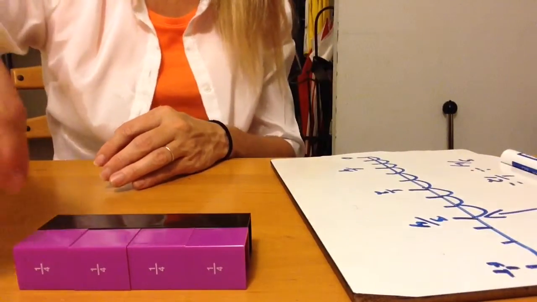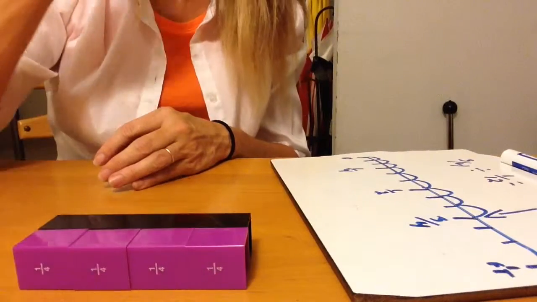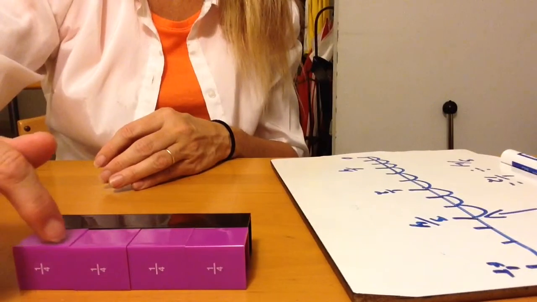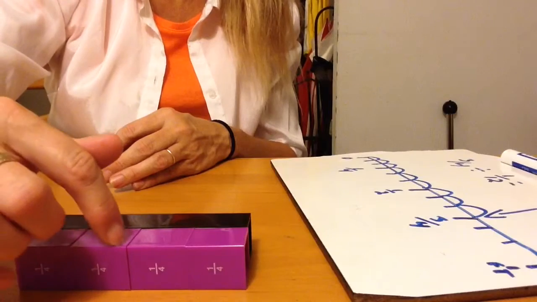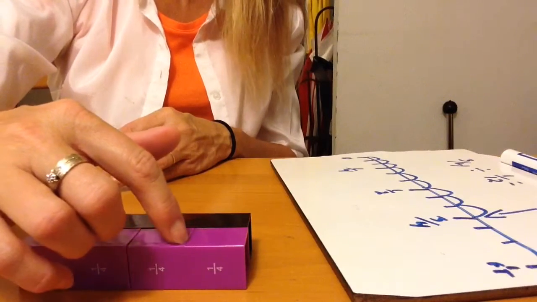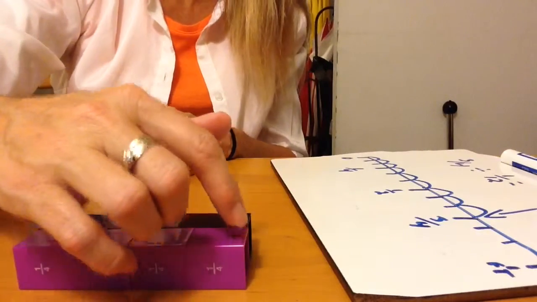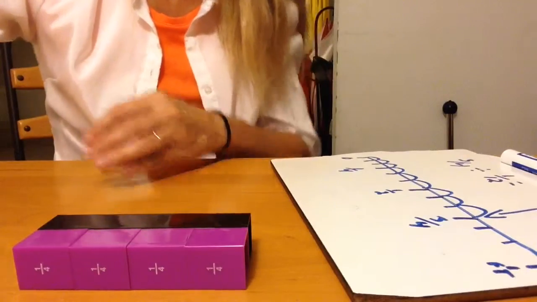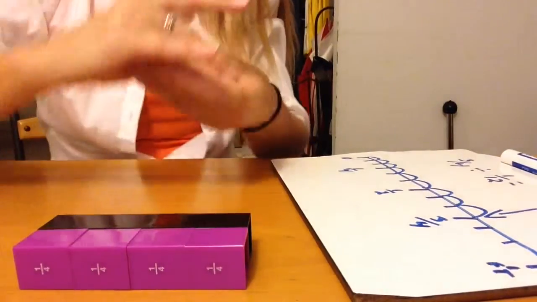So I'm going to cut this into 1, 2, 3, 1, 2, 3, 1, 2, 3, 1, 2, 3. So I'm going to take some smaller ones.